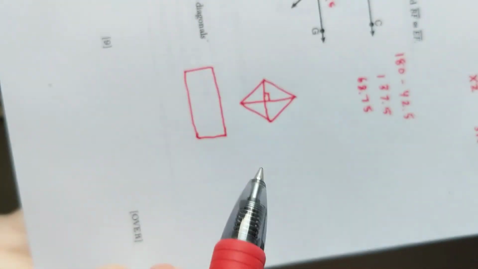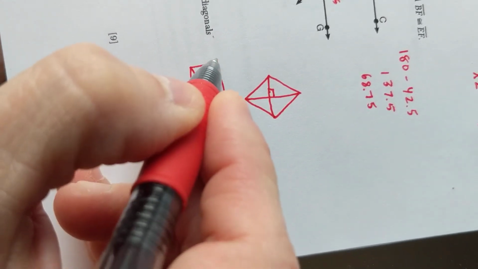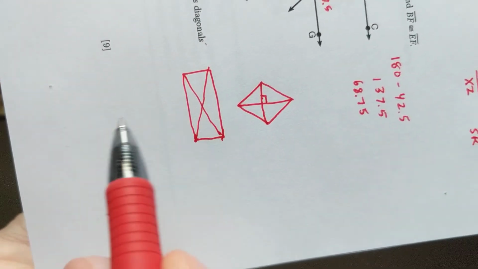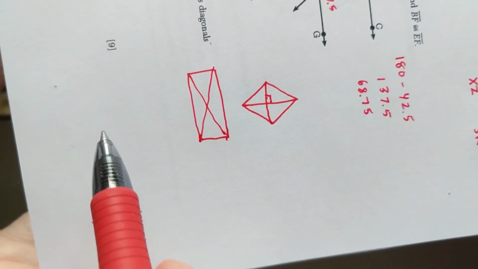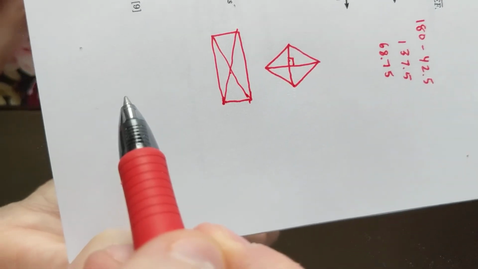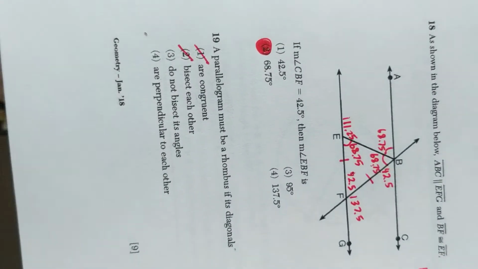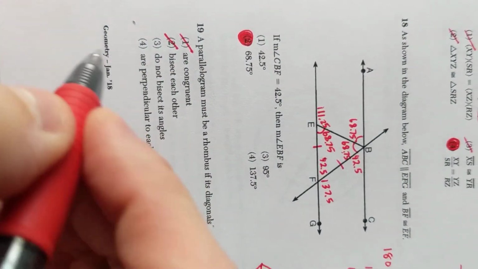So that says do not bisect its angles. A rectangle does not bisect the angles. And the diagonals are not perpendicular. So, it must be a rhombus if the diagonals are perpendicular.